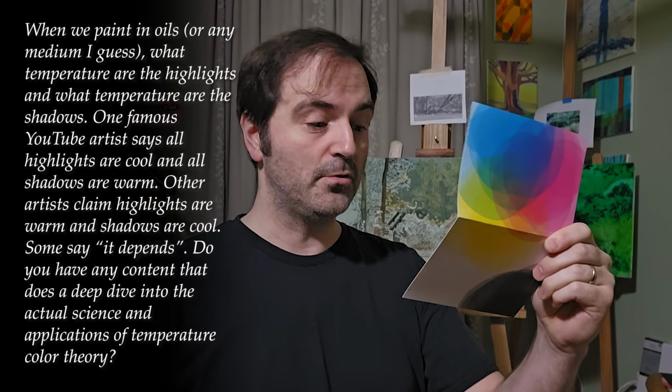of temperature color theory? I love this question, and yes, I can absolutely go on a deep dive and discuss what's going on here. The truth is, in this debate, neither group is flat out wrong. What's happening is that genuine observations about light and context are getting flattened into a general rule. And when you flatten a context-dependent observation into a rule, you lose the context. So let's put the context back.